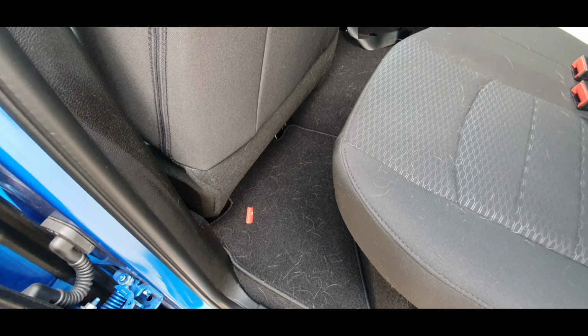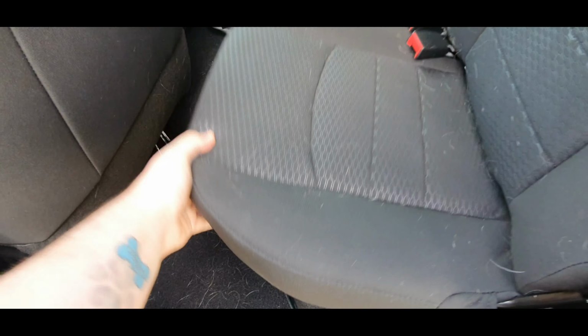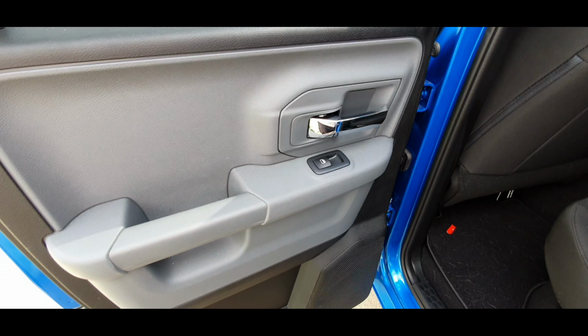I just had my dogs in here, so they did leave some hair, which I have to vacuum out. But here's the back seat. This is a quad cab, so it's not as big as a crew cab, but you have the option to fold up the seats and give you more storage and put anything you'd like under there. And here's the back door.